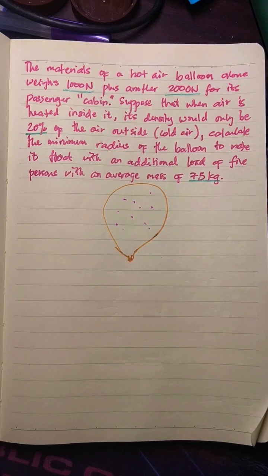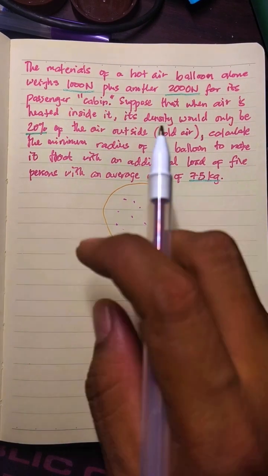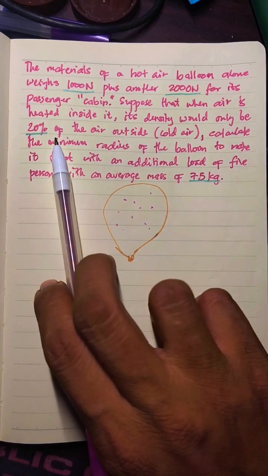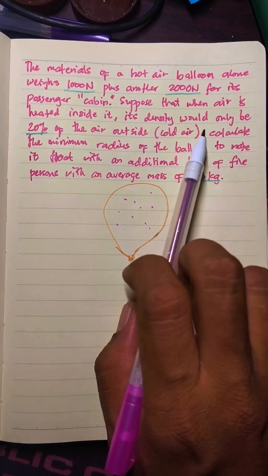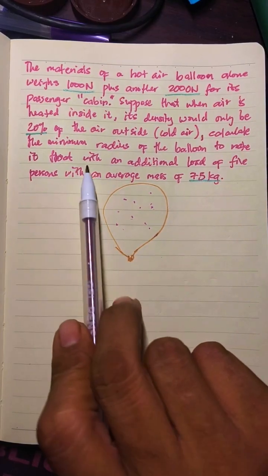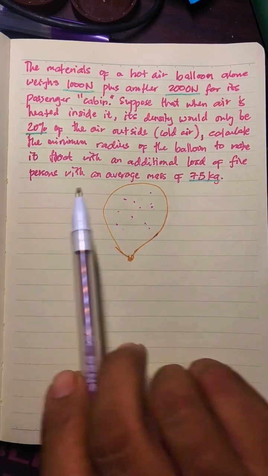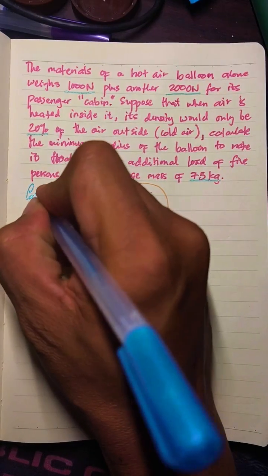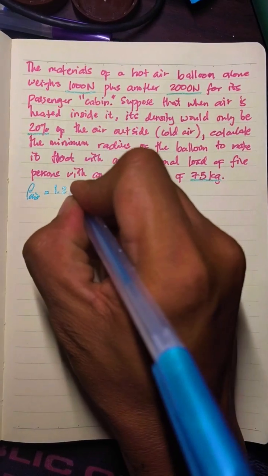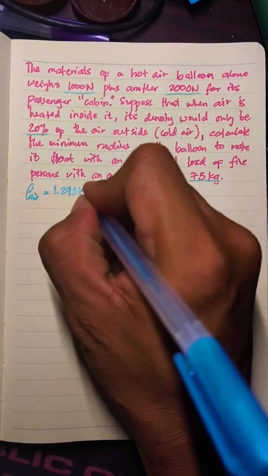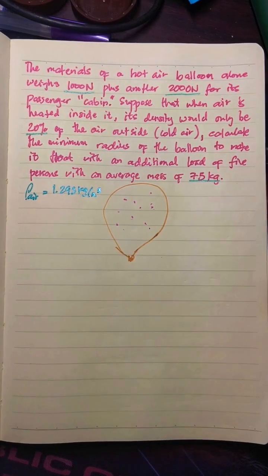So here it says in the problem that, assuming that the density of this hot air is only 20% of the cold air. By the way, the density of the air is 1.293 kilogram per cubic meter.